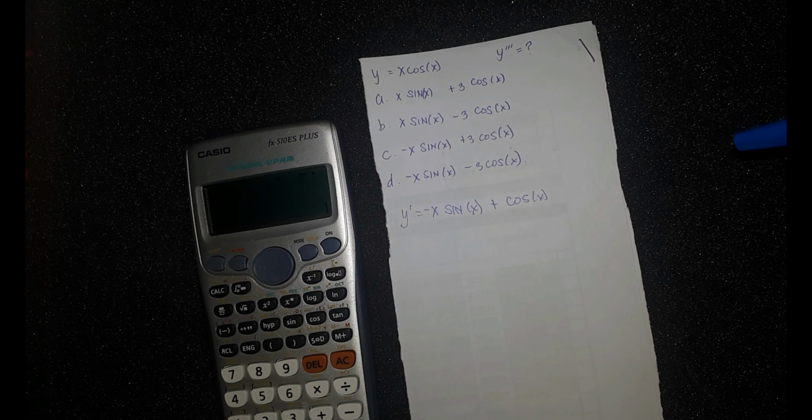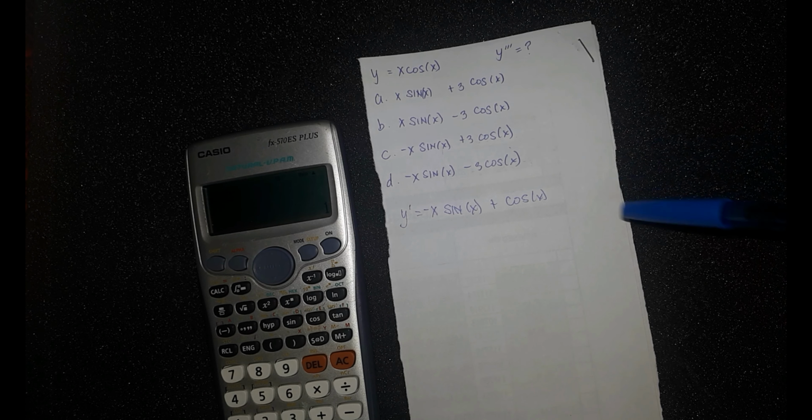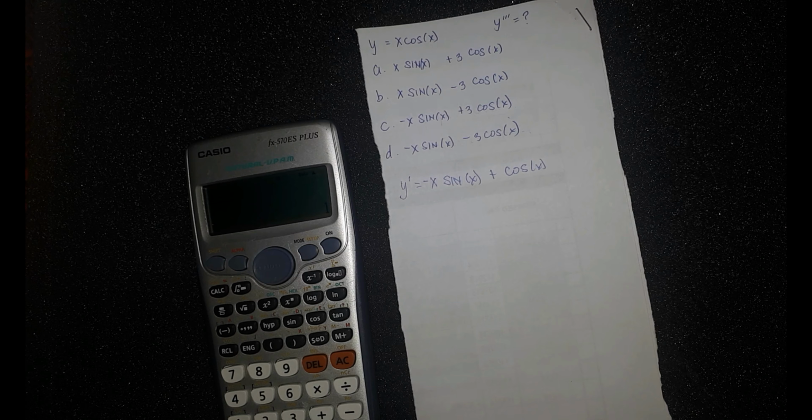Yung crucial lang dito sa third derivative is make sure na tama yung first derivative mo. Tapos the rest parang second derivative na lang din.